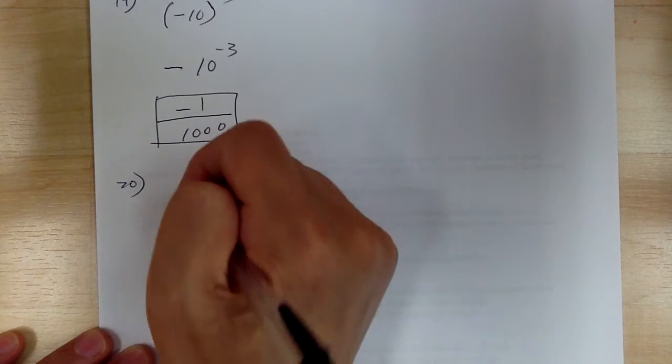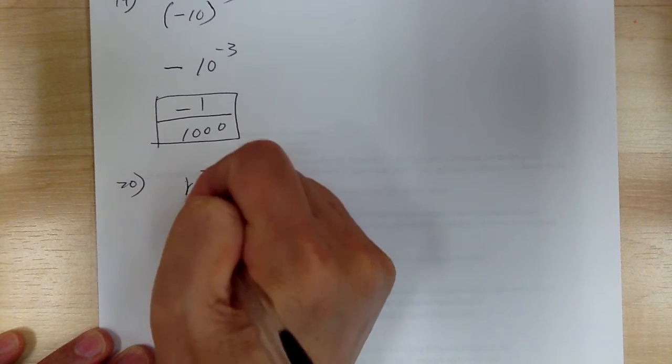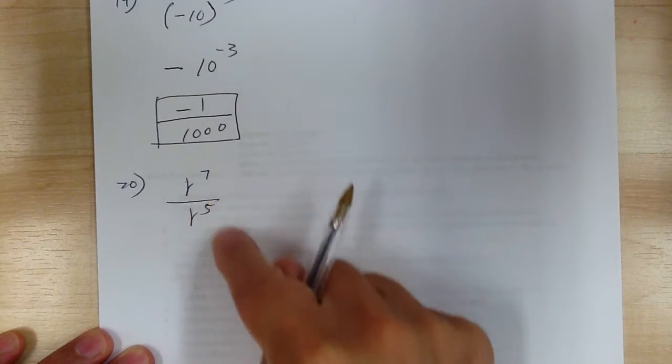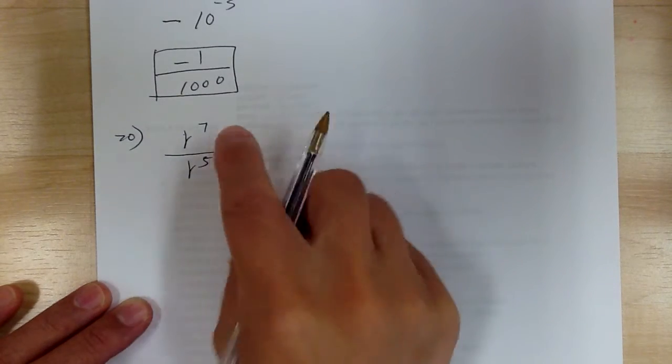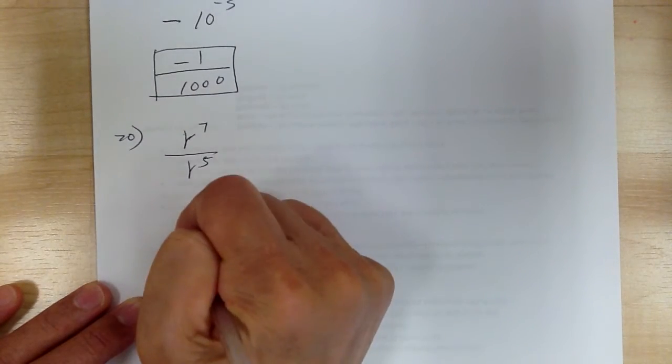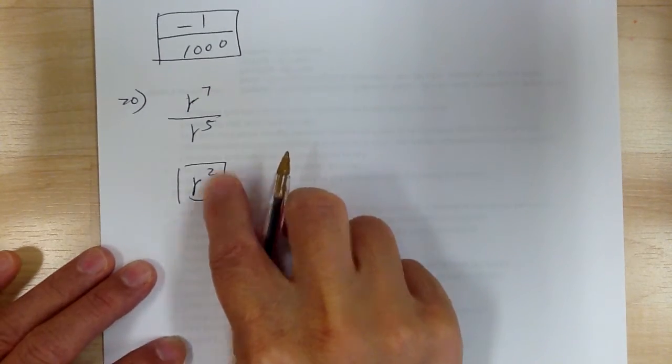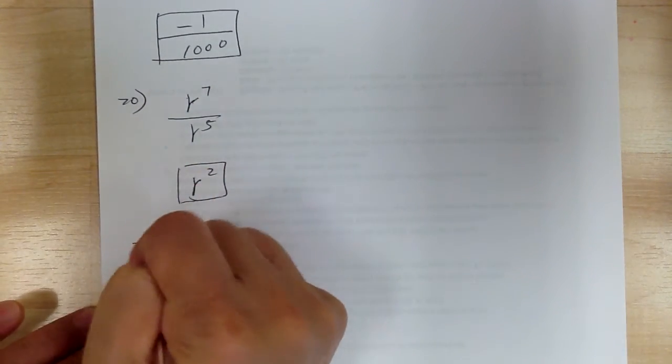Number 20. You have r to the 7 over r to the 5. So again, you have division. So you subtract the exponents. So you use the quotient rule, right? So you're going to have r to the 2, right? 7 minus 5, you get 2. Okay, go to 21.